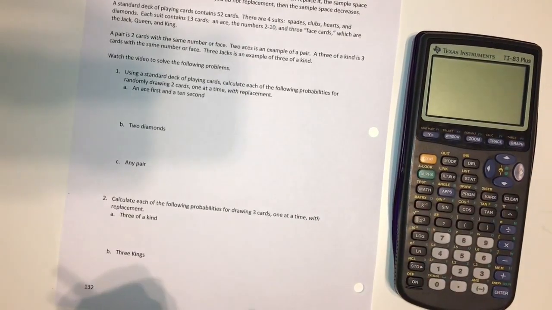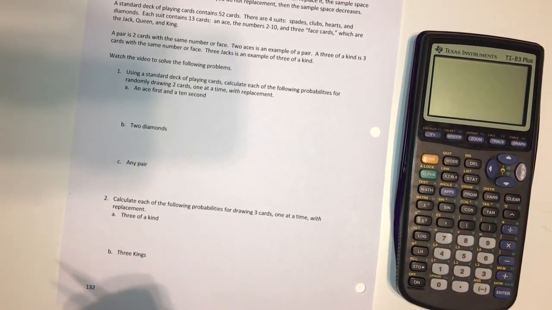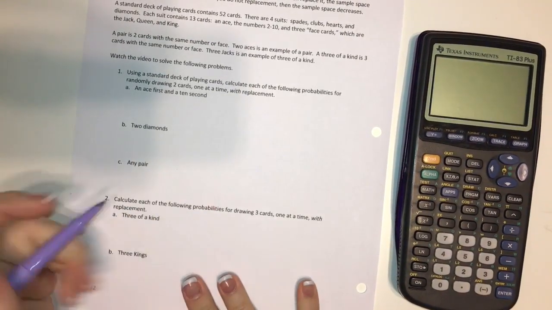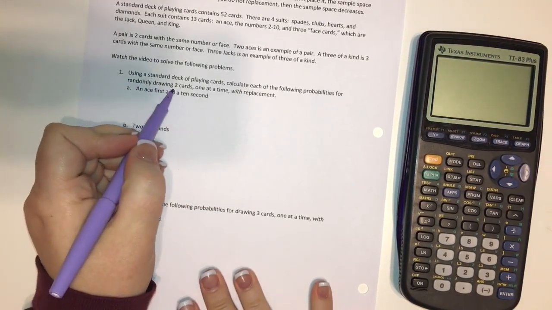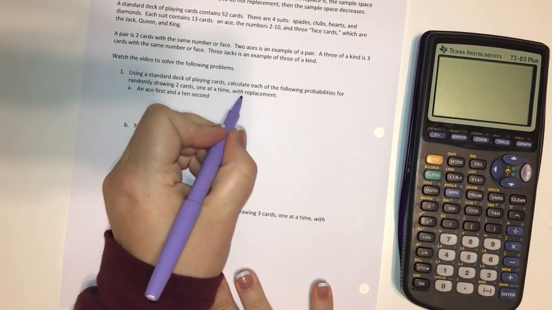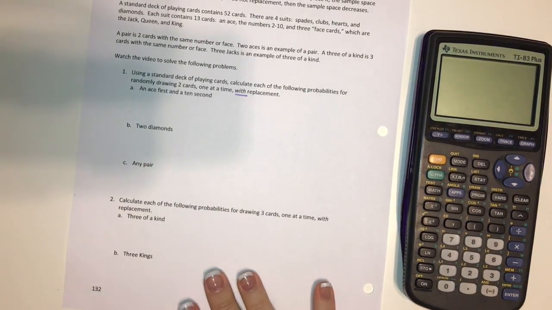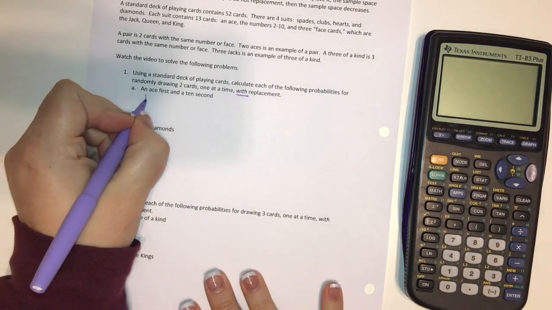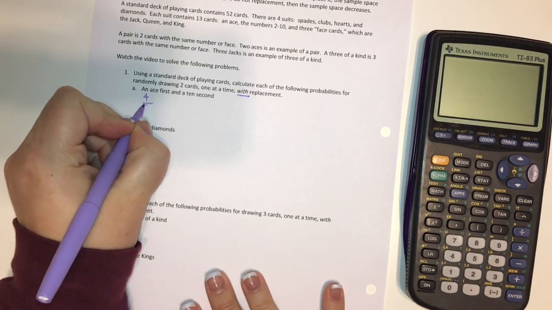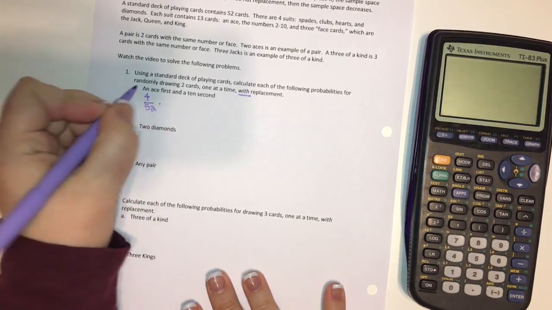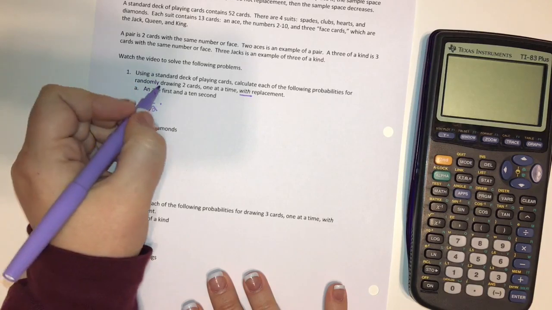So, using a standard deck of playing cards, calculate each of the following probabilities for randomly drawing two cards one at a time with replacement. So we're going to put it back. First we're going to draw an ace, and we have 4 aces out of 52 total cards. And then we want to draw a 10 second.